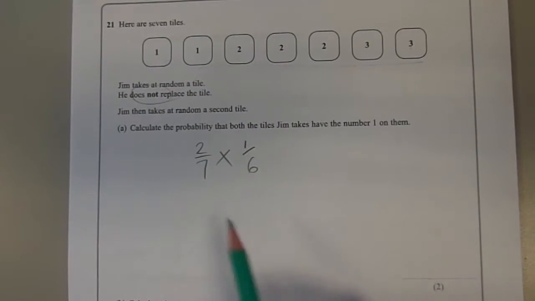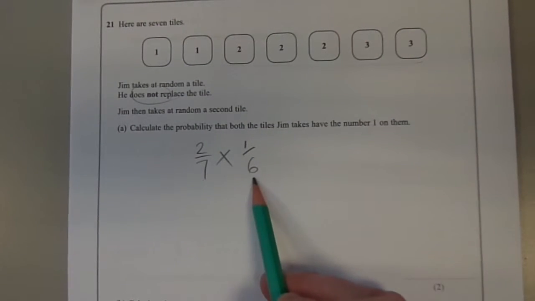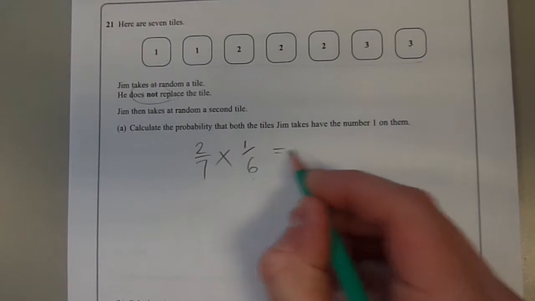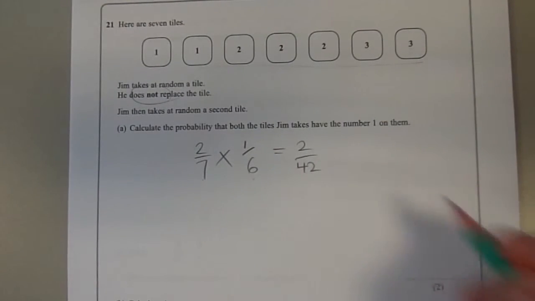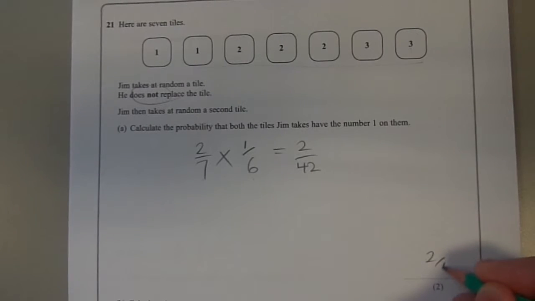And the probability that the first one and the second one both have a 1 on is found by multiplying those two fractions together, which is 2 over 42.